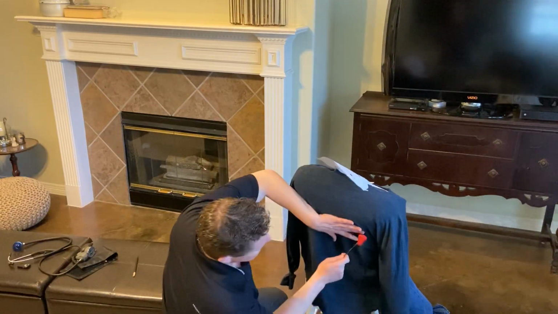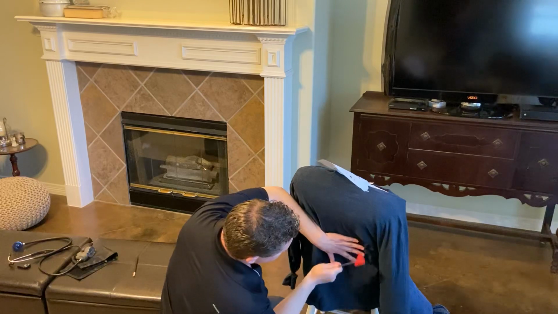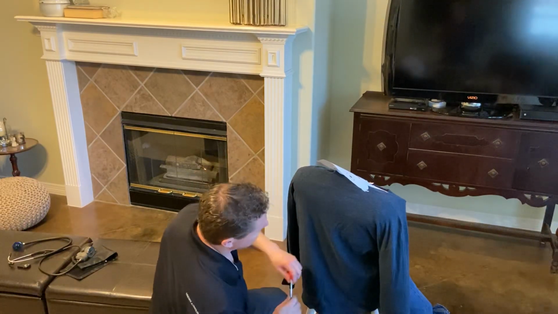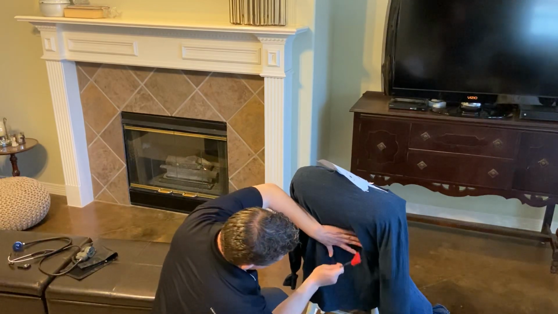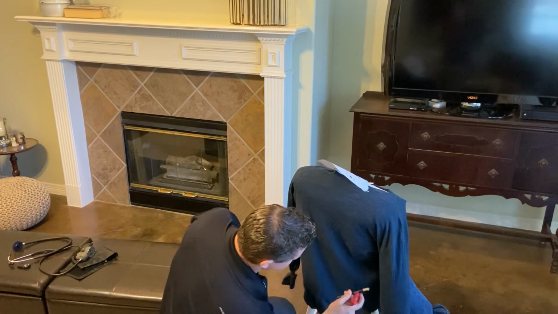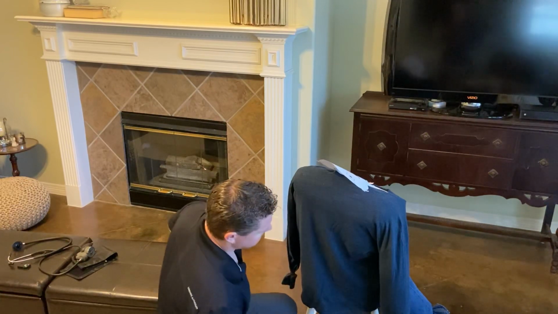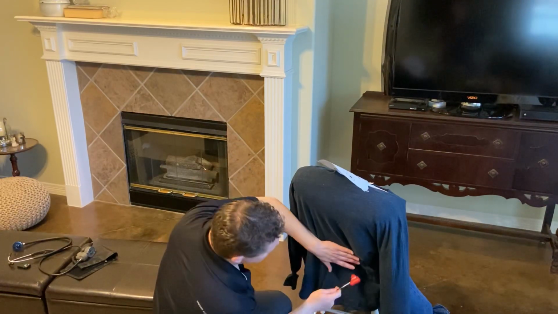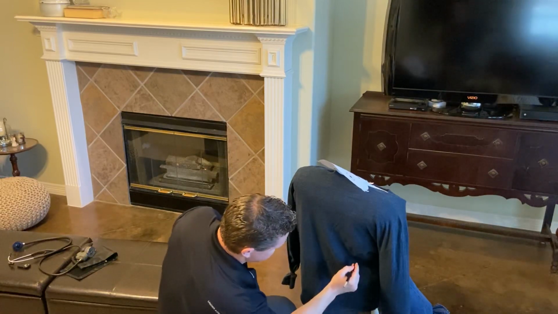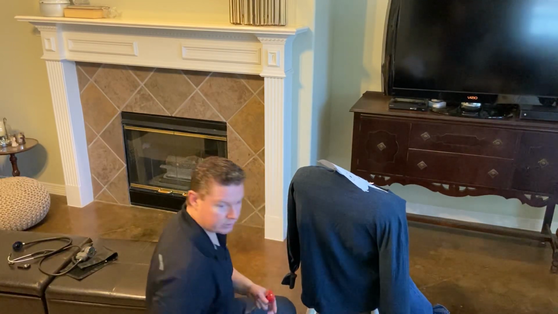We'll come to the other side. Come down until we find dullness. It should be approximately T10. Breathe in and hold for me. We'll go down until we find the new level of dullness where the diaphragm descended to. Mark that. In, out, hold out. And we'll come up until we find resonance. Mark that. That gives us our diaphragmatic excursion.